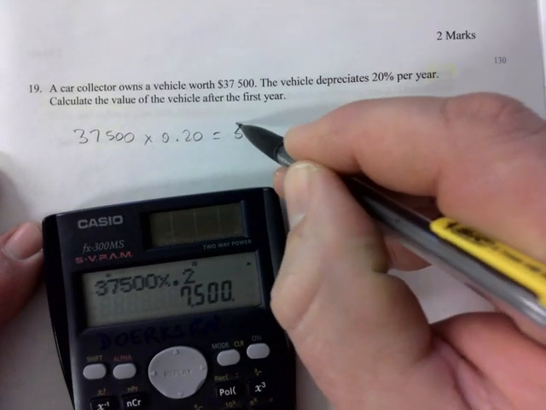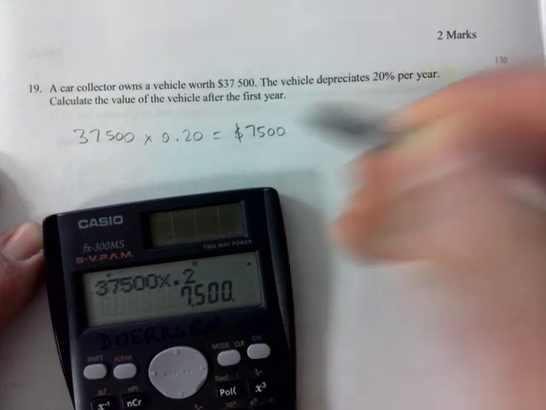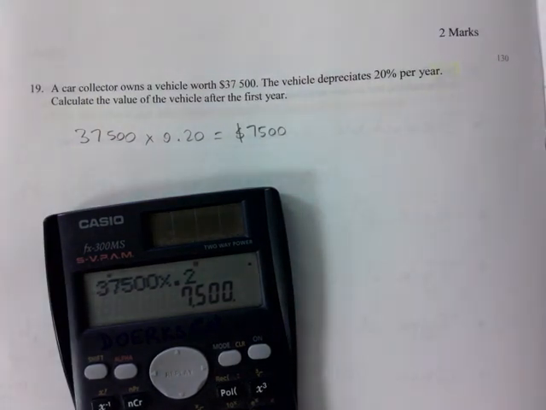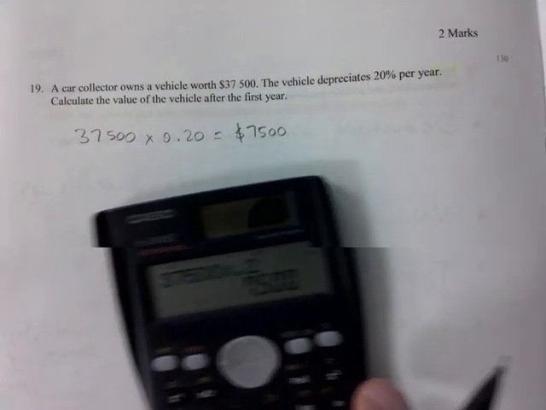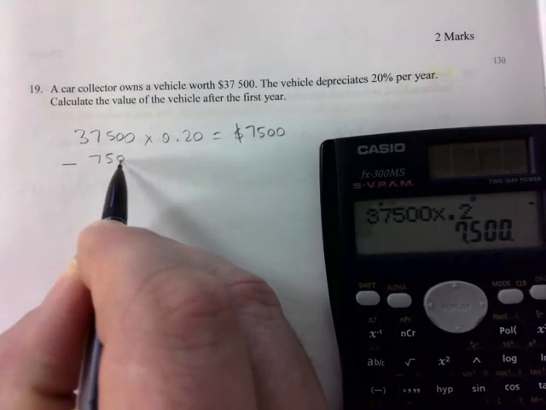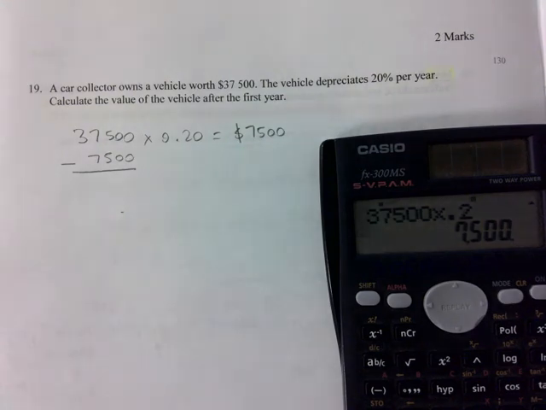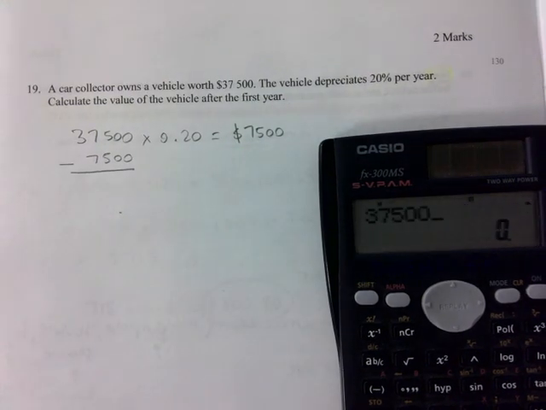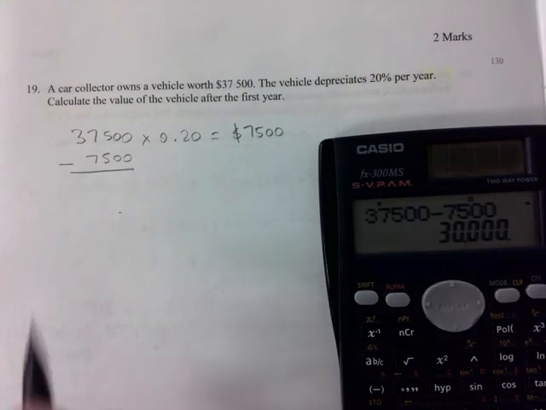So you're losing $7,500 the first year. And what you would do here is just take that 7,500 away from the original. And I think you can do the mental math there, right?